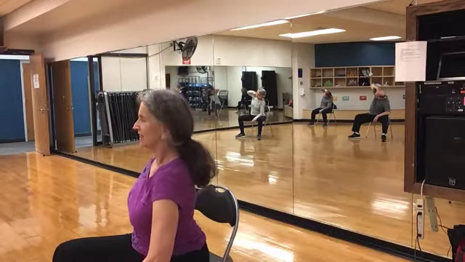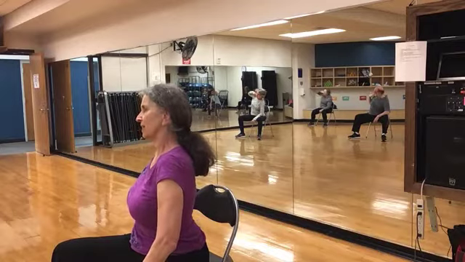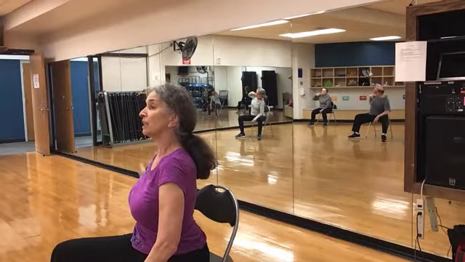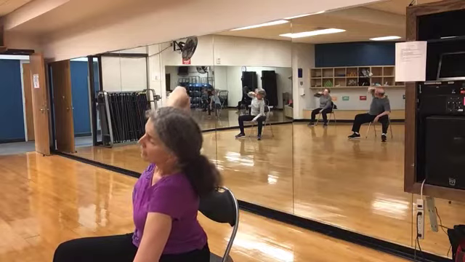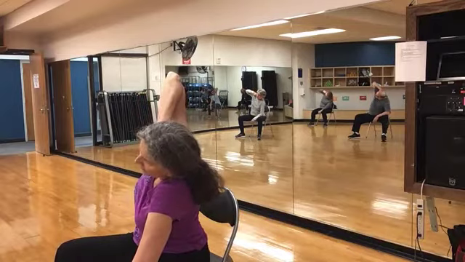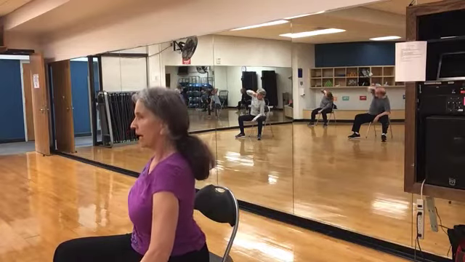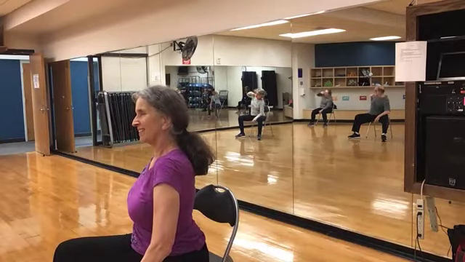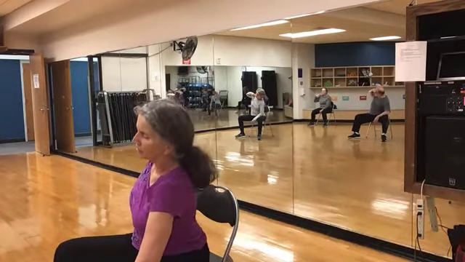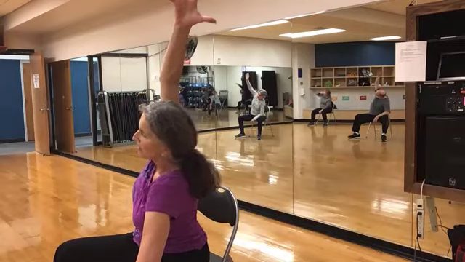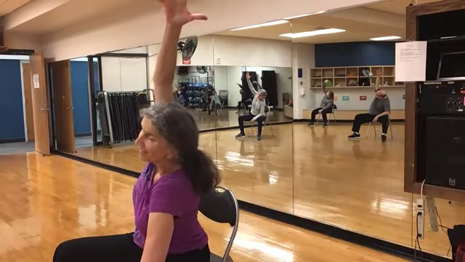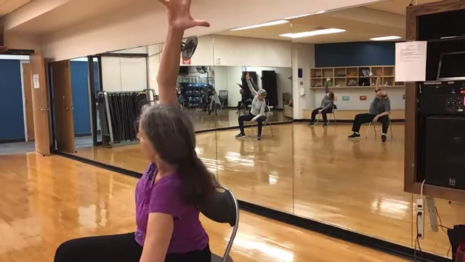And again, little contraction here. Everybody feel that contraction here in the muscles? And then lengthen. And one more, contract. And this time when you lengthen, you can extend the arm and take 3 breaths if that feels good, coming out at any time.